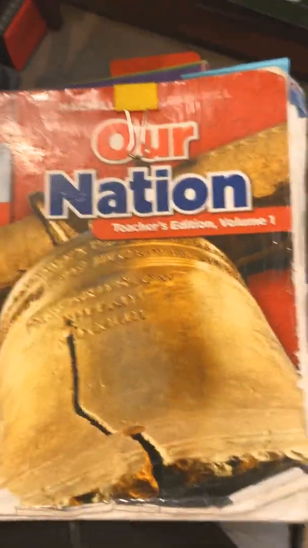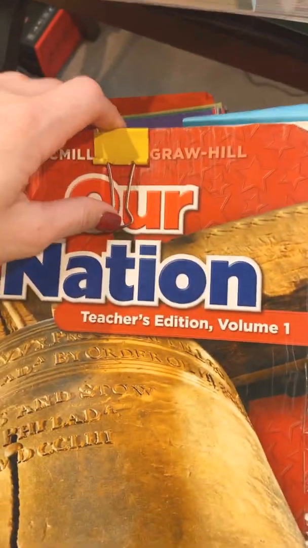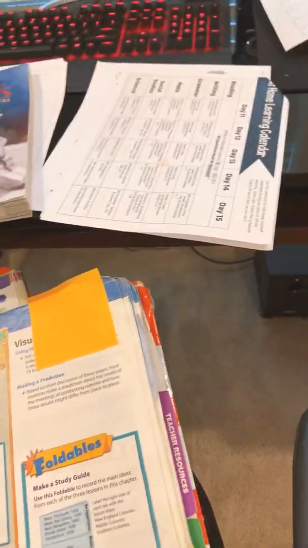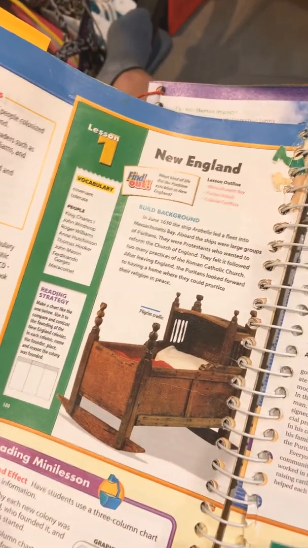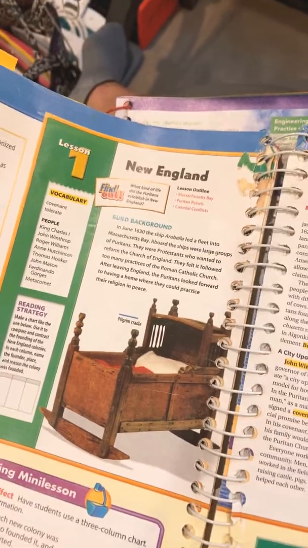Then we're going to move into our textbook for social studies. So I know we haven't gone into our social studies book yet, but I know you have it. It's probably in your backpack, so look for that. And we're going to start on page 180. So that is right here. And we're going to start to learn about the 13 colonies. So pretty cool information coming your way.